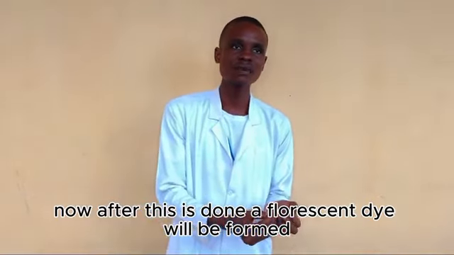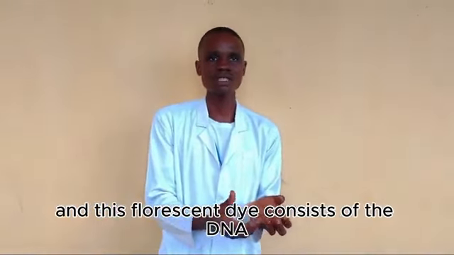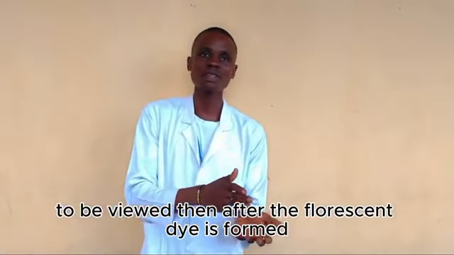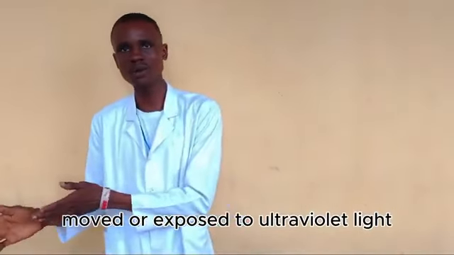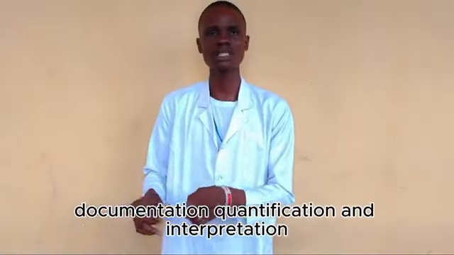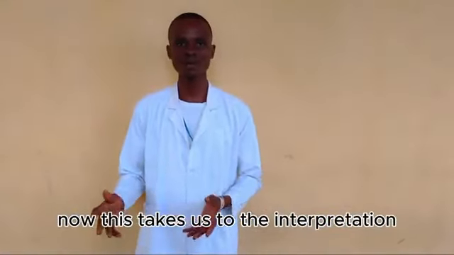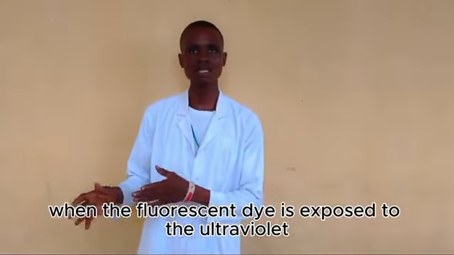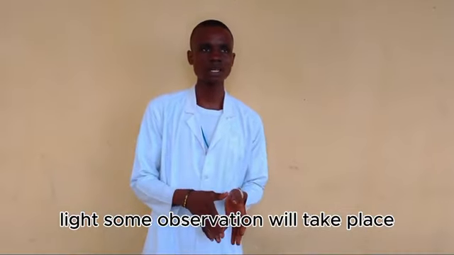The TAE helps the ethidium bromide to intercalate fast, and as this is done, a fluorescent dye is formed, which allows the DNA to be resolved, that is, to be viewed. After the fluorescent dye is formed, it is exposed to ultraviolet light for visualization, documentation, quantification, and interpretation. Now, this takes us to the interpretation. When the fluorescent dye is exposed to the ultraviolet light, some observations will be made which demand interpretation.